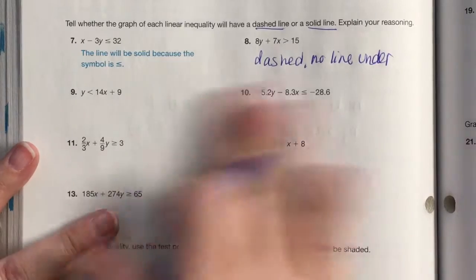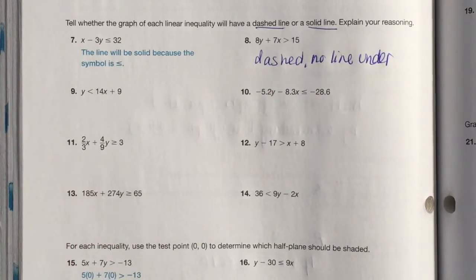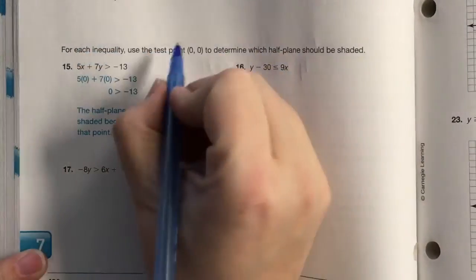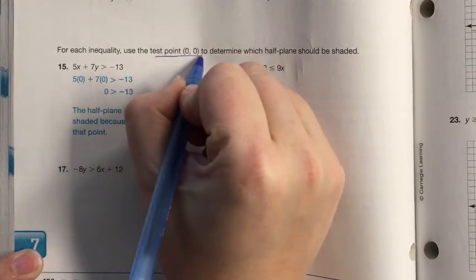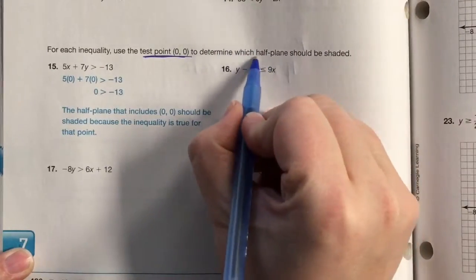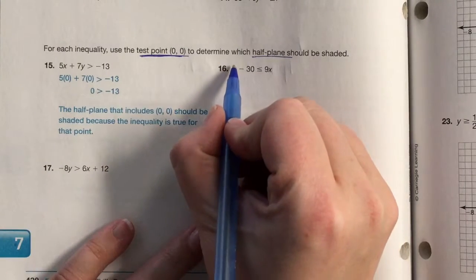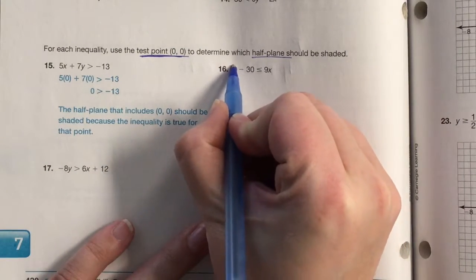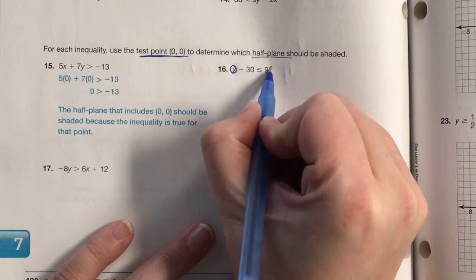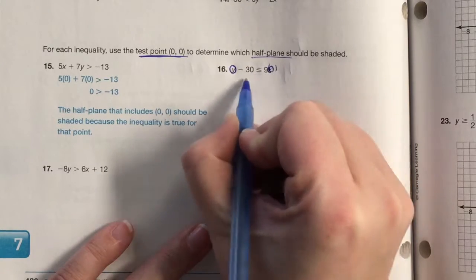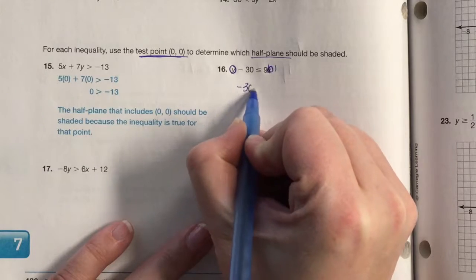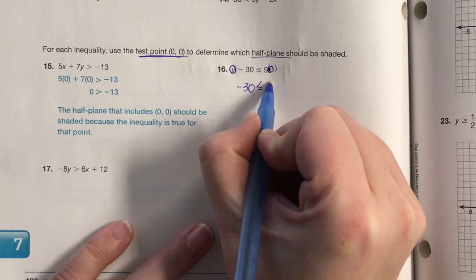Does that make sense? So that's all you're doing for those. This next part, you are just supposed to use this test point, and we started to talk about this in the notes, to tell which half plane you should do. So this is how you use the test point. We're going to replace the y with 0 and the x with 0. So there'll be 9 times 0. So then you'd have negative 30 is less than or equal to 0.